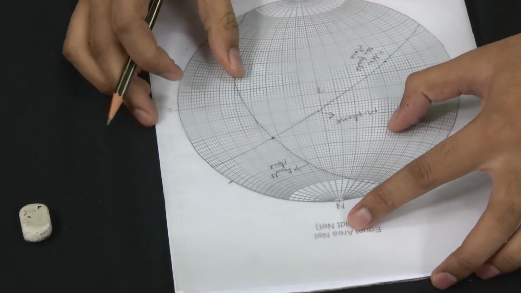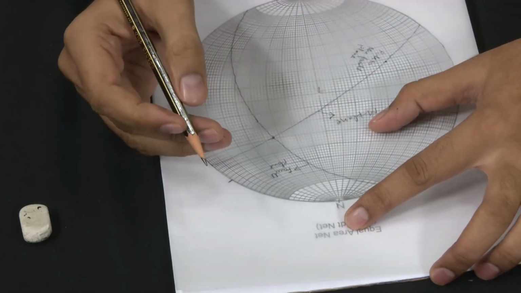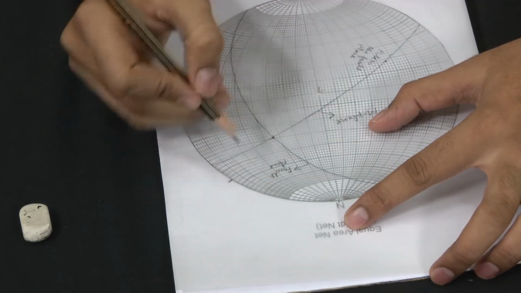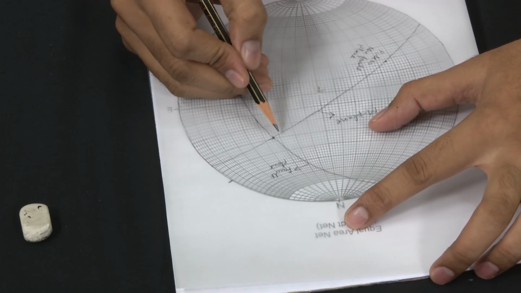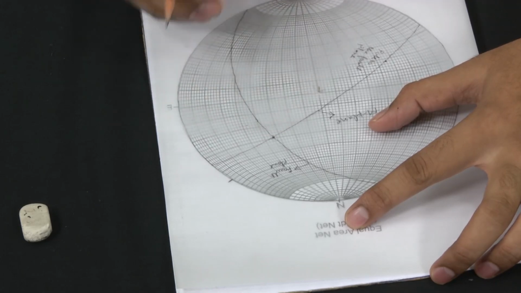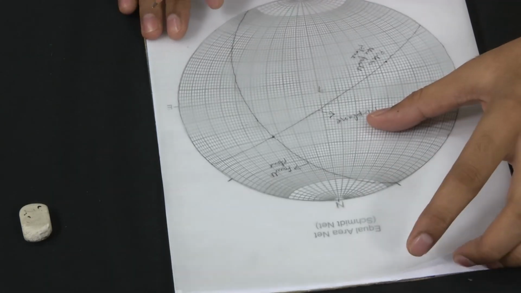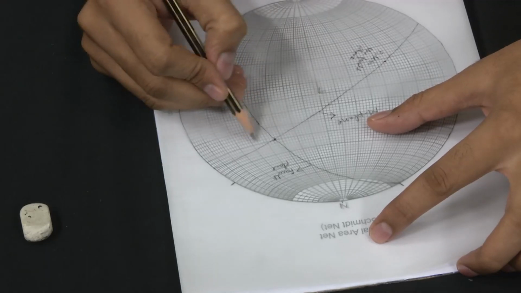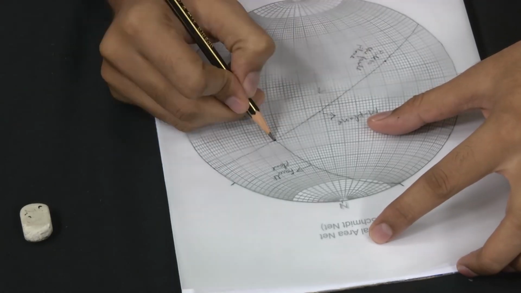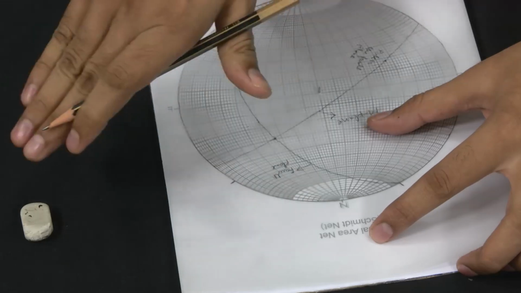For the normal fault, to draw sigma 1, the assumption is that theta should be opposite to the dip direction of the fault plane, at 30 degrees from the slickenside line. This is the fault plane and it is dipping toward this side. Since this is a normal fault, movement is towards the dip direction.